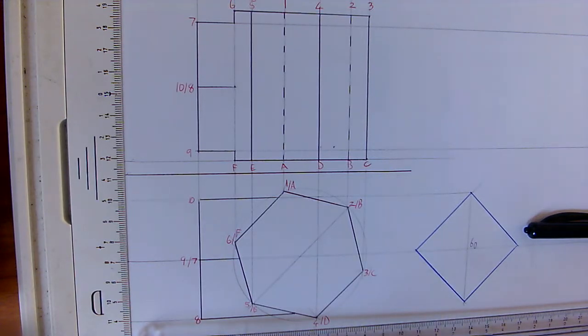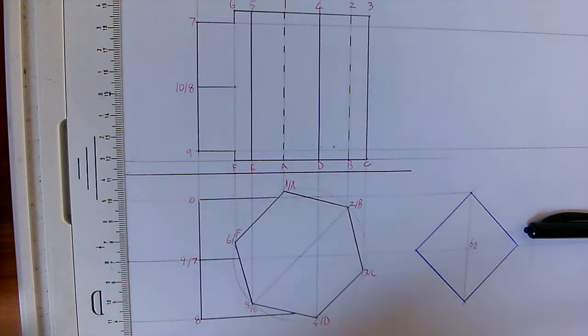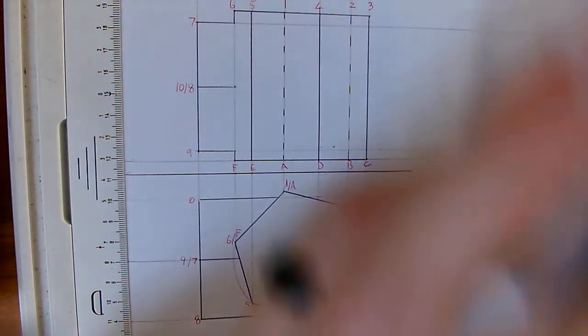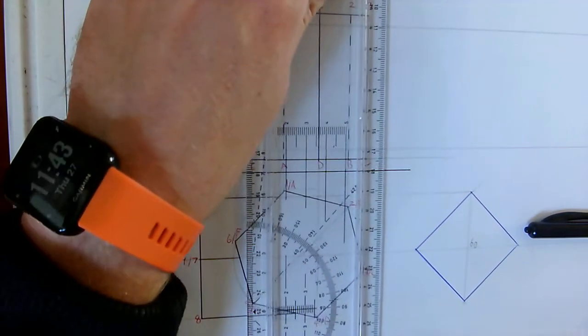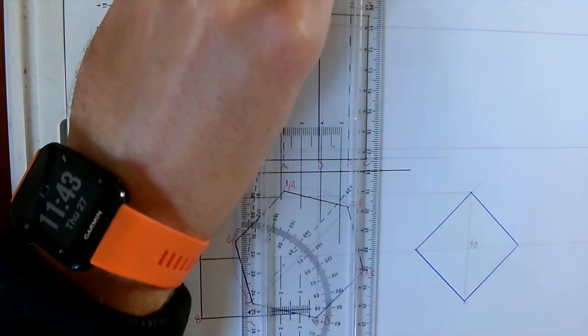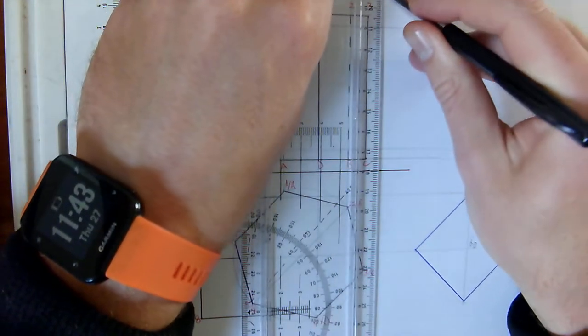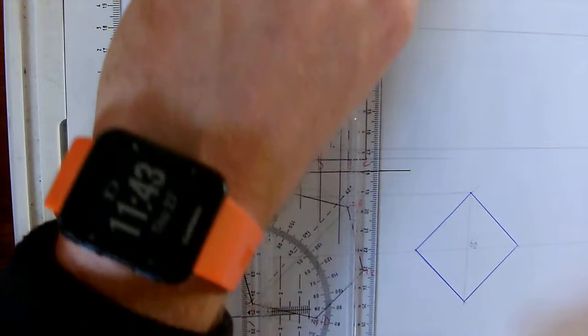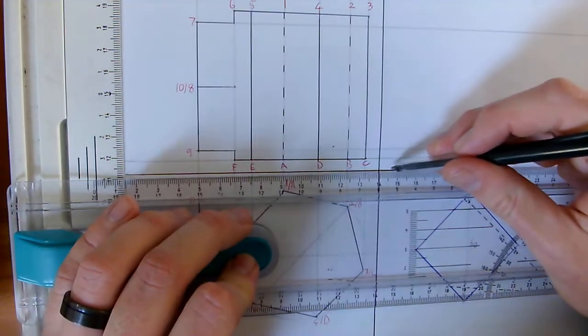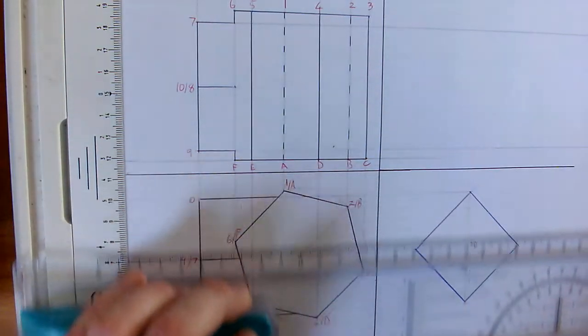Now, they specified we have to draw the left view as well. So I'm going to draw the left view first, because I'm pretty sure we're going to need the left view to answer this front view when it comes to the development. So before I complete the front view, and think back to solid geometry, I'm going to create an XY line downwards as well, horizontal and vertical, so that I can use my projection method.